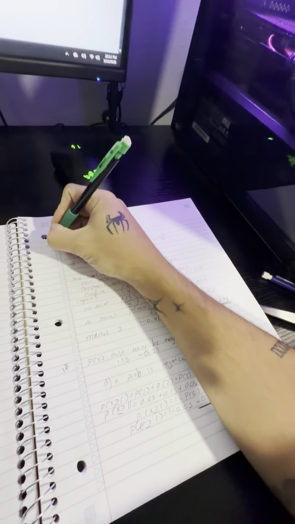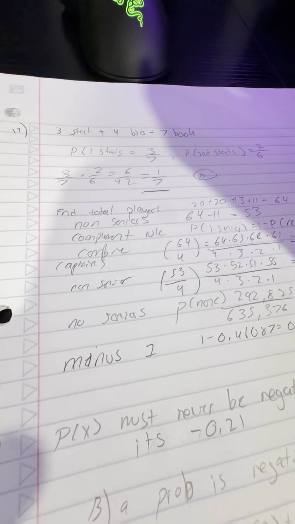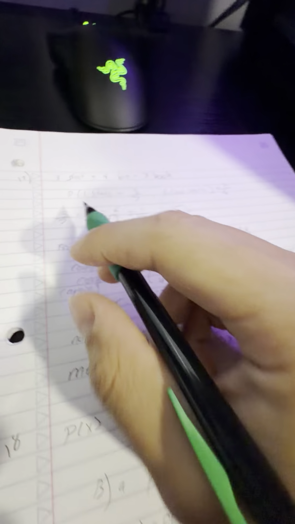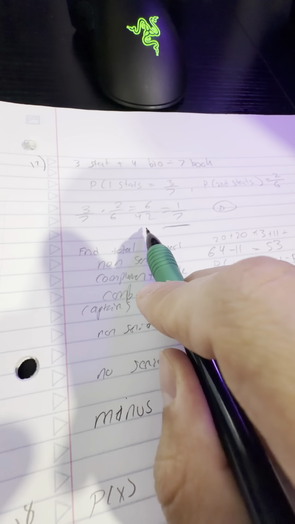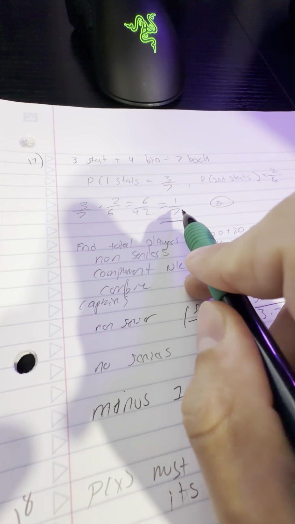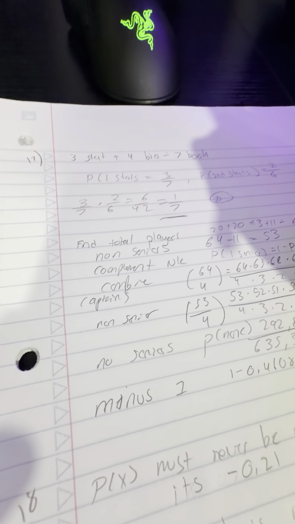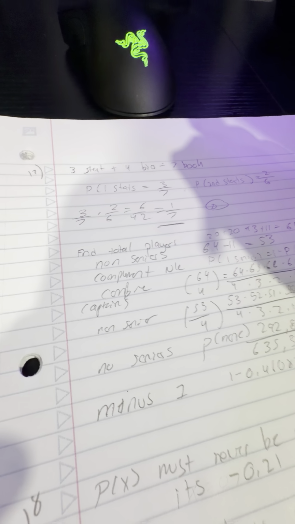Sorry. This would be 17 right here. So 3 statistics books, 4 biology equals 7 books, obviously. First stat, 3 over 7. Second stat, 2 over 6. And then you just multiply it. So 3/7 times 2/6 equals 6/42. Simplify, equals 1/7. Yeah, so that was pretty simple. Yeah, so that was D.